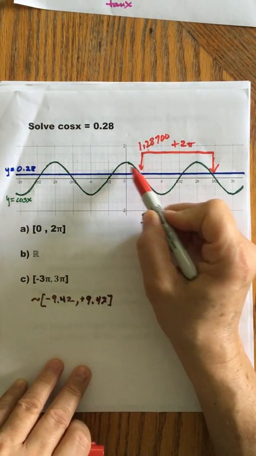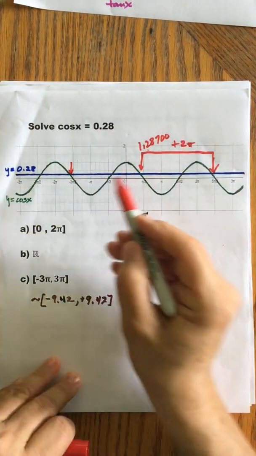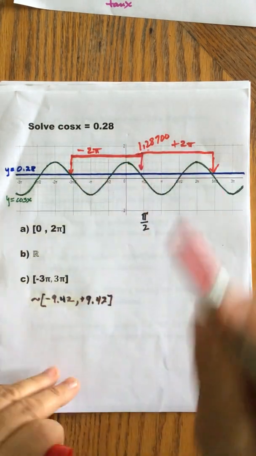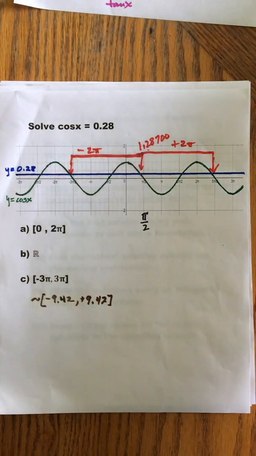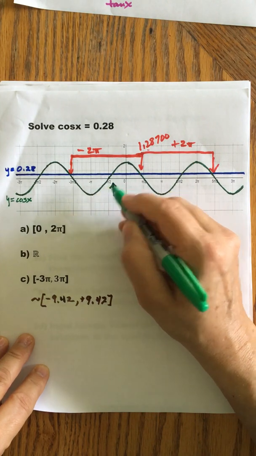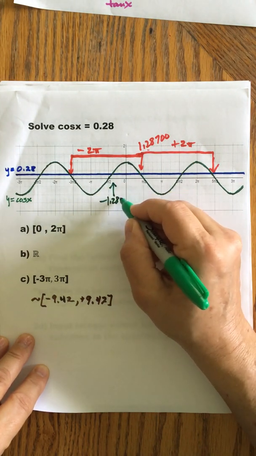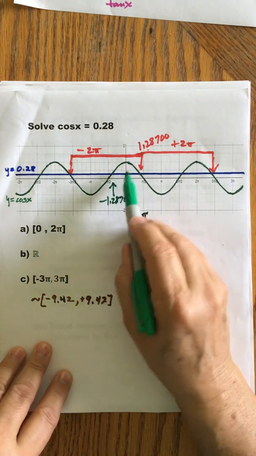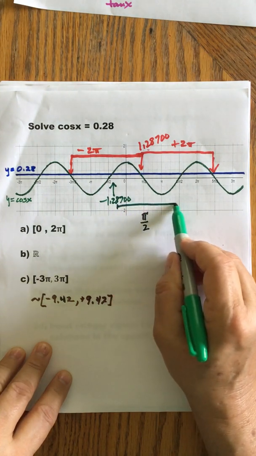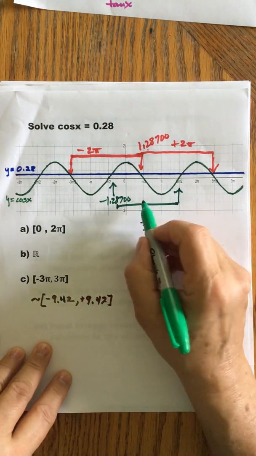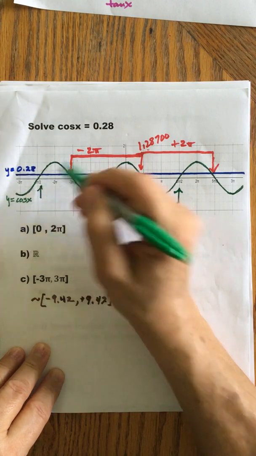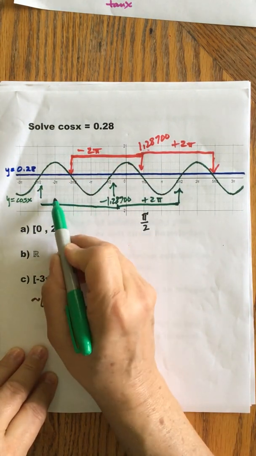If I go here, on the right side, this would be minus 2 pi from 1.28700. I could look at it when I solve for the negative, for the other solution. That's this one, negative 1.28700. That one's on the left side, and it's going to be 2 pi apart from here. So that's plus 2 pi from that one. And then if I go over here, the left side, this is minus 2 pi from that.